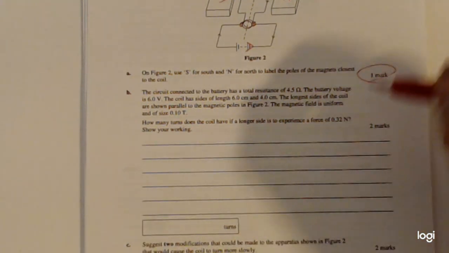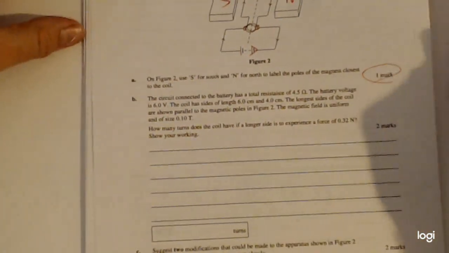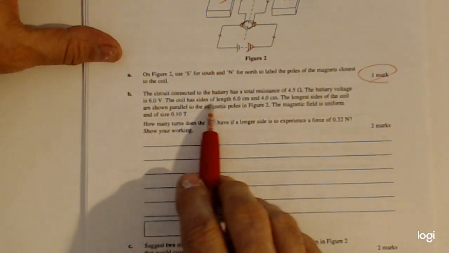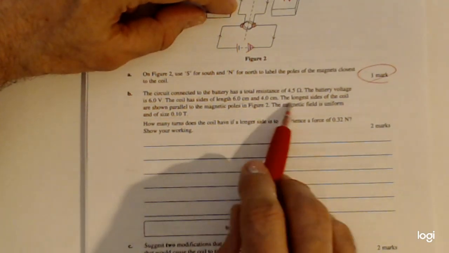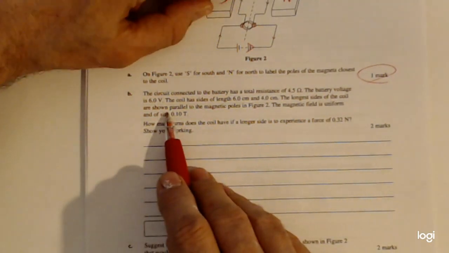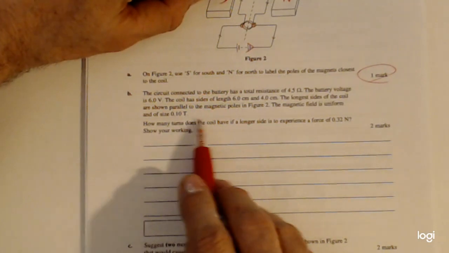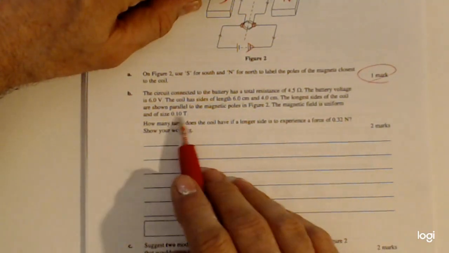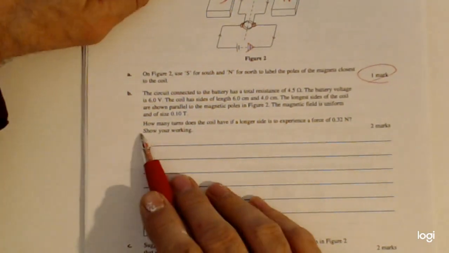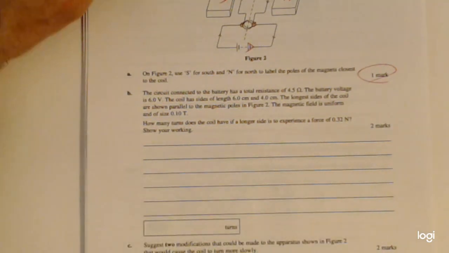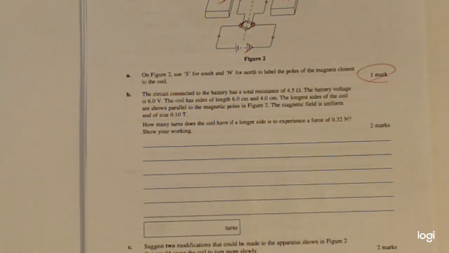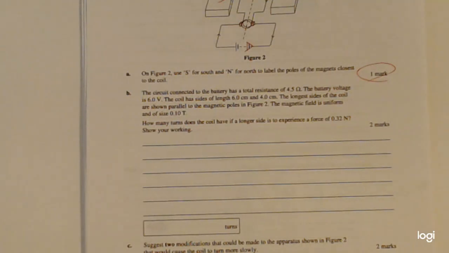The circuit has a total resistance of 4.5 ohms. The battery voltage is 6 volts. The coil has sides of 6 by 4 centimeters. The long sides of the coil are the parallel ones, so that's the 6, right? And the magnetic field is 0.1 Tesla. Okay, how many turns does the coil have if a longer side is to experience a force of 0.32 newtons?